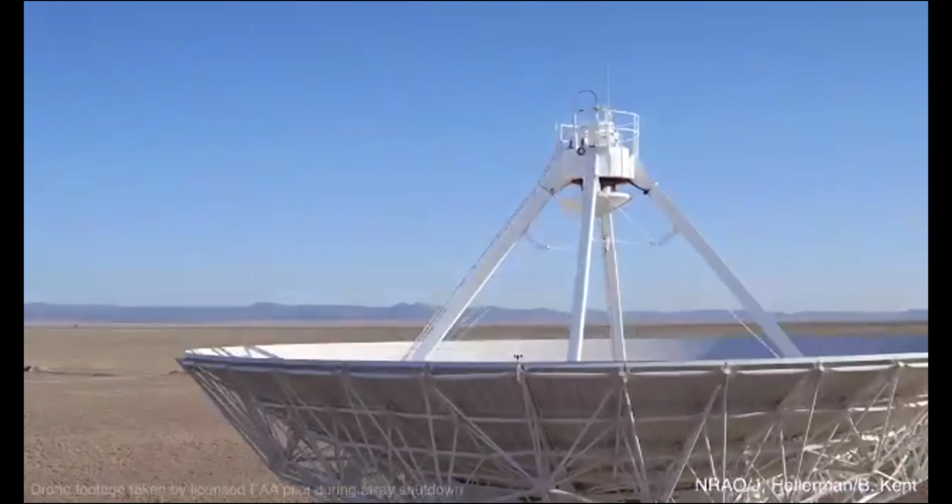Finally, we'll visit the Arecibo Observatory in Puerto Rico. Situated in the Karst Hills 20 miles from the city of Arecibo, Arecibo Observatory used to be home to the world's largest single-dish telescope. A massive Gregorian reflector with a primary dish almost 1,000 feet across.